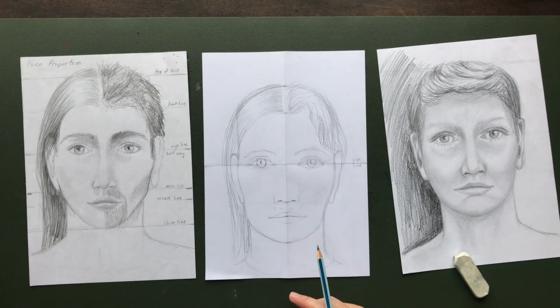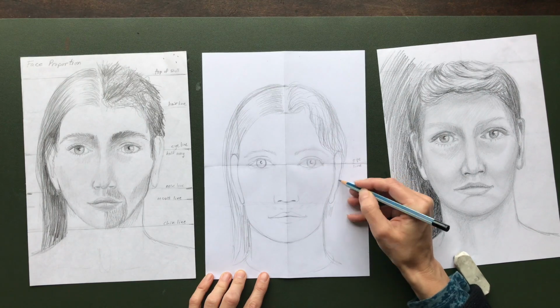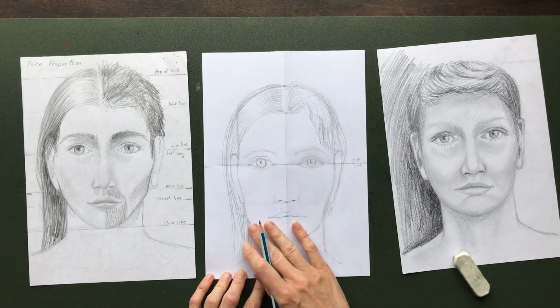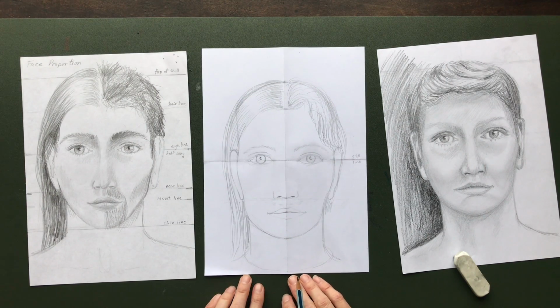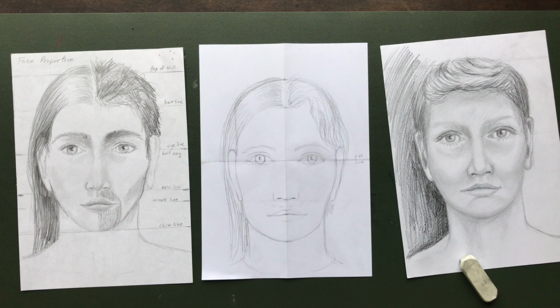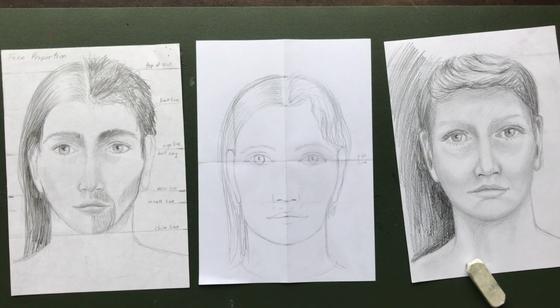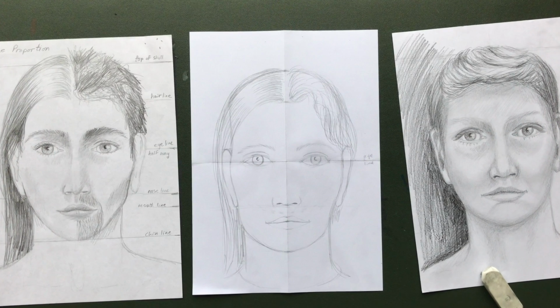And the next videos that I'll do will be how to draw each feature in a bit more detail, so you can create a full portrait from the front more accurately. Have fun and don't give up. Portraiture is definitely one of the hardest skills to learn because we recognise the face so well that we get much more critical about drawings. But keep trying, you will get there, and try and have fun with it.